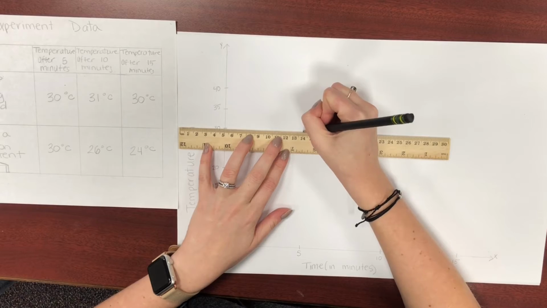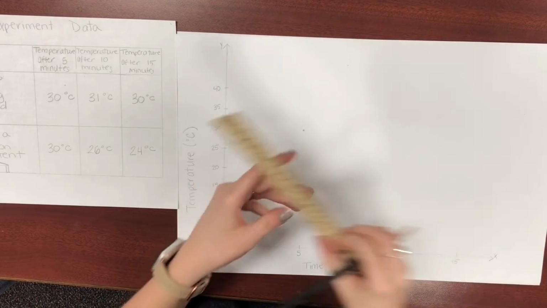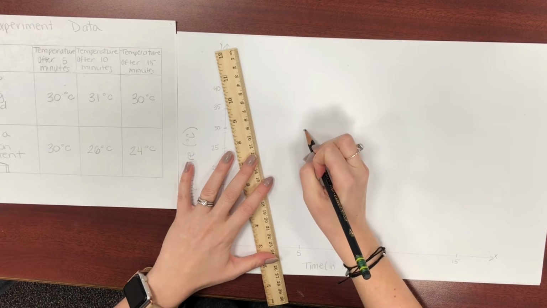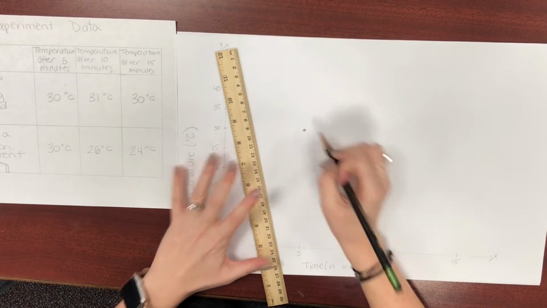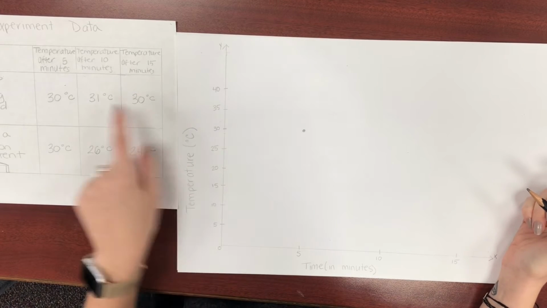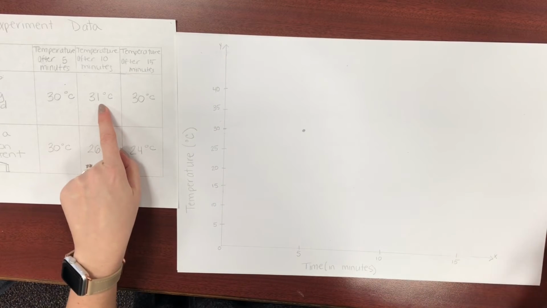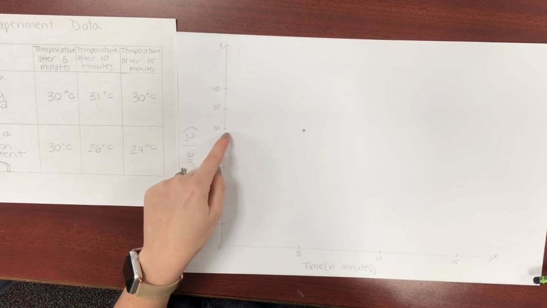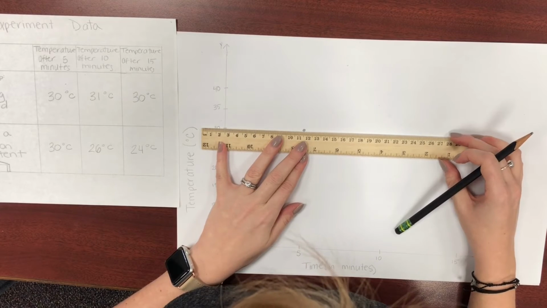And I'm going to put a dot where 30 degrees and 5 minutes meet. Doesn't need to be a giant dot, just big enough so that you can see it. So that's my temperature reading after 5 minutes. My next temperature reading is 31 degrees Celsius, and that was after 10 minutes total. And I know that needs to be just a little bit higher than 30.